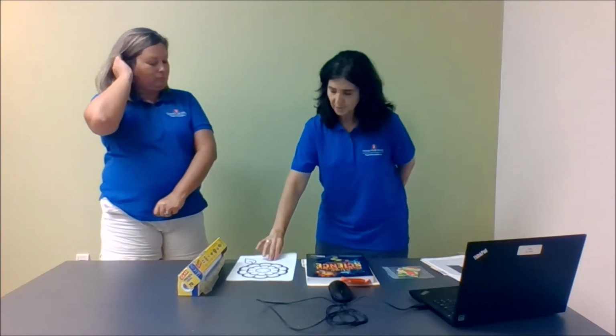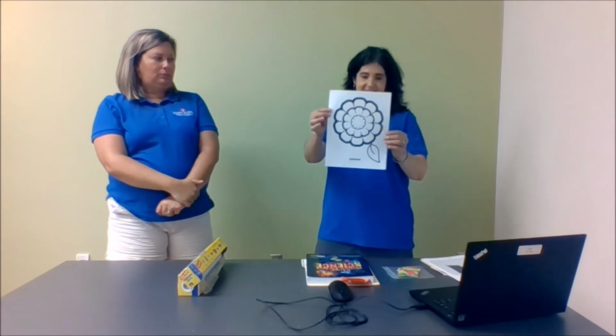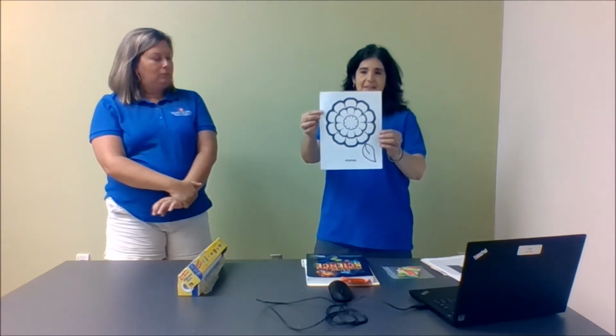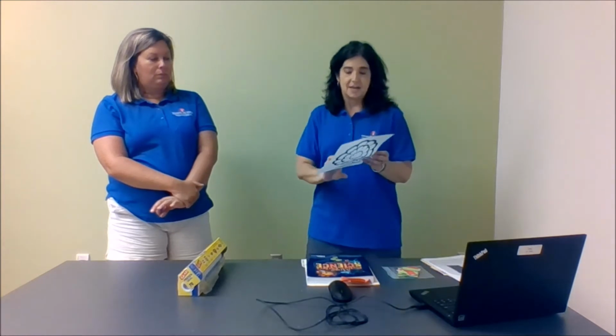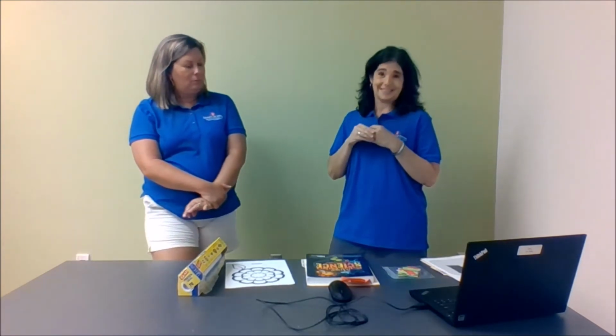So what everybody's going to get is a piece of paper that looks like a flower, and we are going to be creating a flower that will look translucent in a window. Yes. Translucent. Every year I have to remind myself of these definitions. So transparent is see-through, which means light goes through. Translucent means some of the light goes through, and opaque means no light goes through.